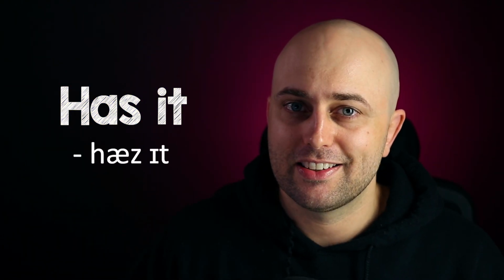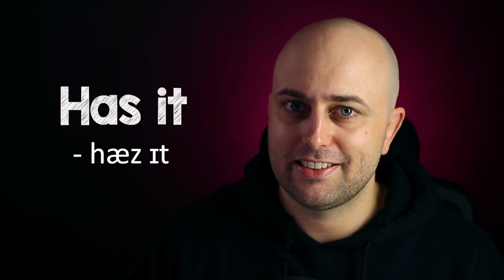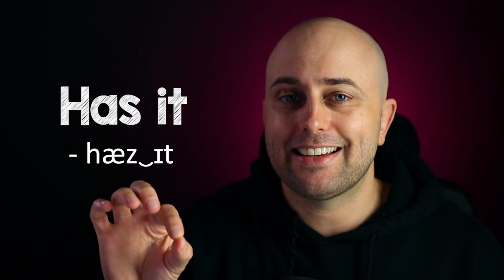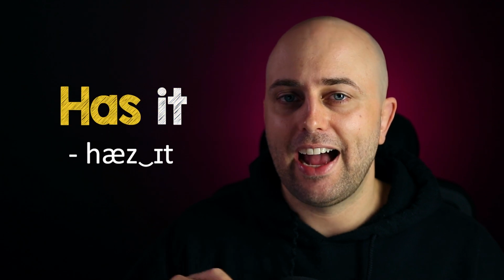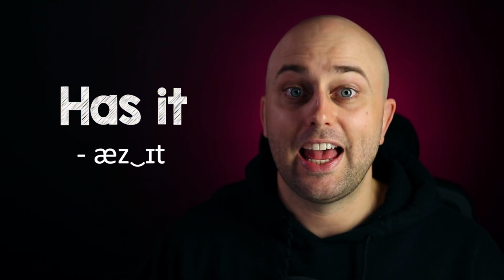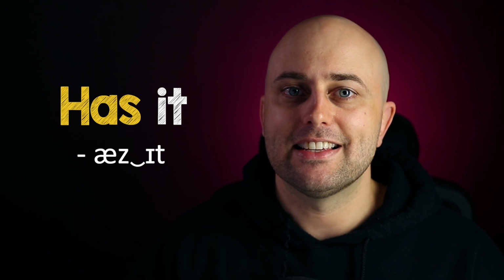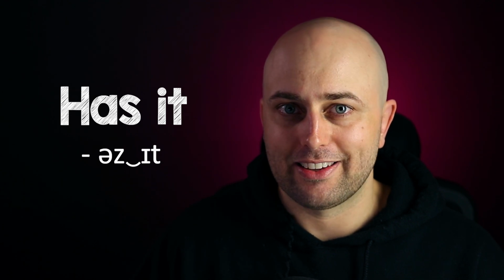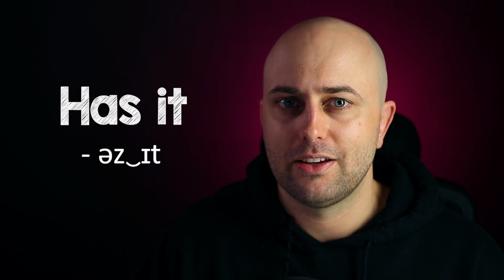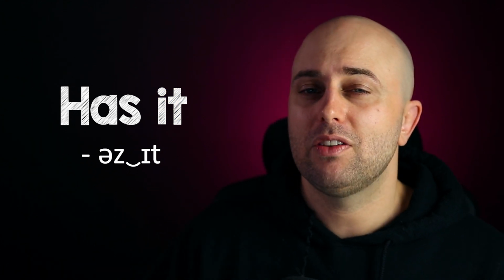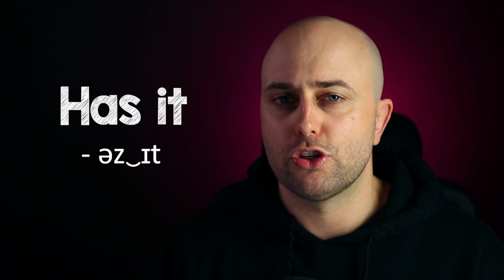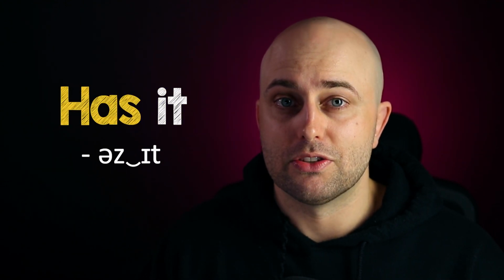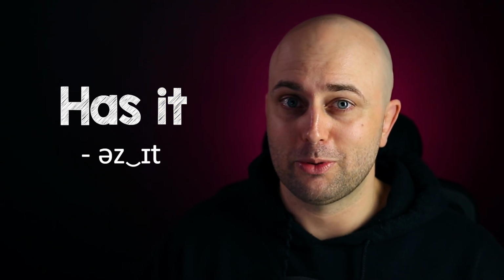Has it. So the first step here, we can connect the word has with it, where that Z sound is connecting to the I, right? Has it. We can then get rid of the H. "As it." And then we can reduce that a sound into a schwa sound. "Is it." And sometimes you may even hear the vowel sound in the word it get reduced to a schwa as well, where you may hear "is it."